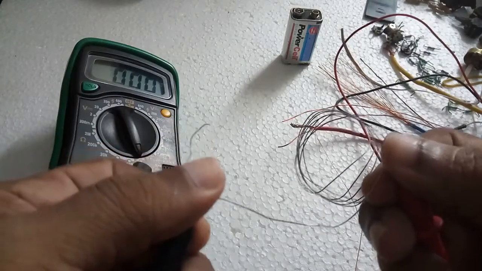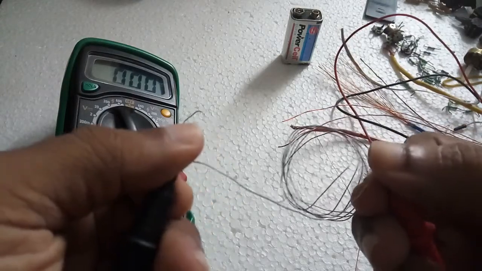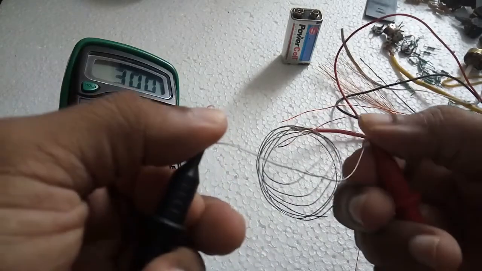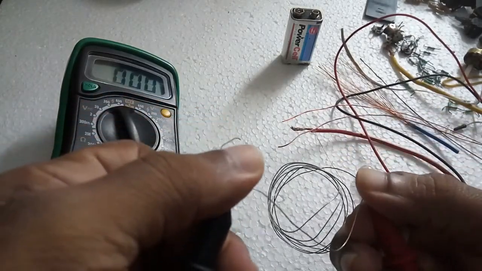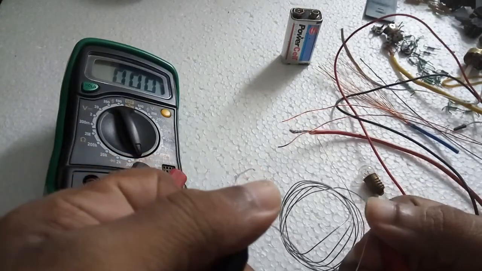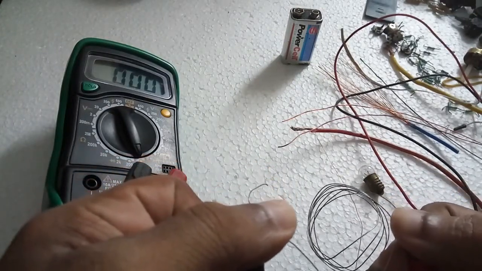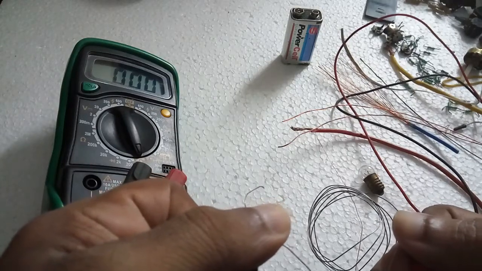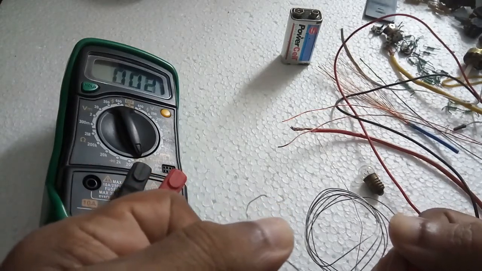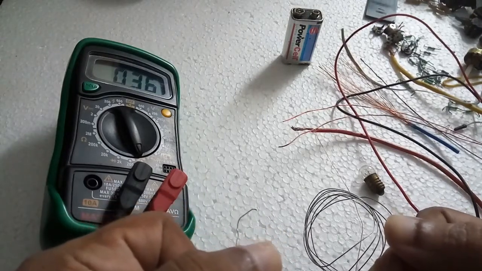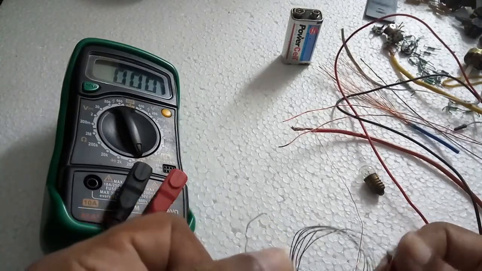When we place both the terminals, we can pass electricity through them, which does show the continuity. It fully passes the small electric current that is present in the multimeter.